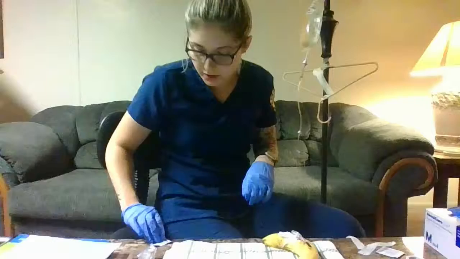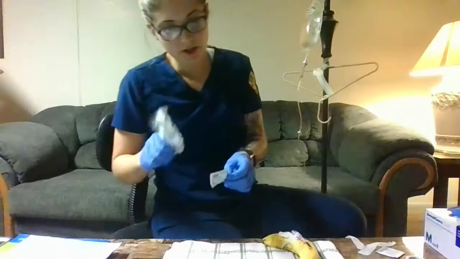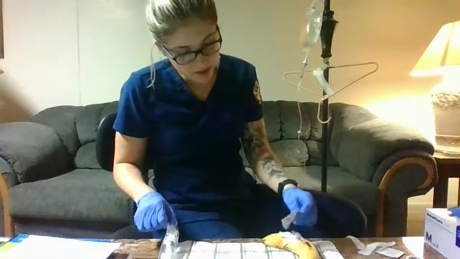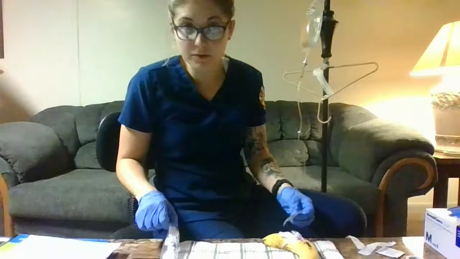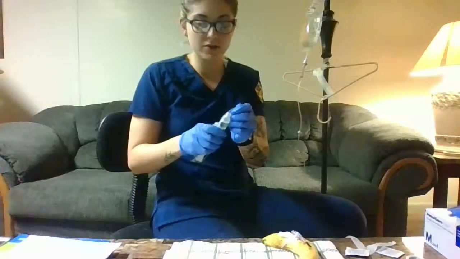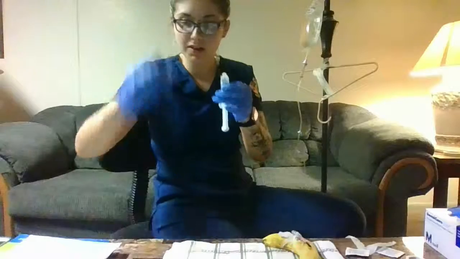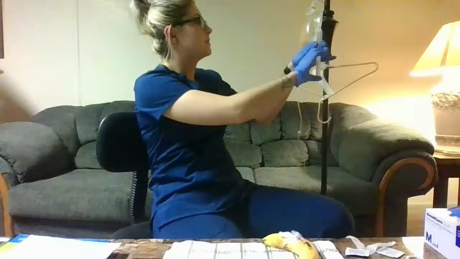You have your supplies. So you have some alcohol swabs and you have a saline flush. So you're going to clean the site here with the alcohol swab. Allow for time to dry, and while that's drying, you can open up your flush, take your cap off.